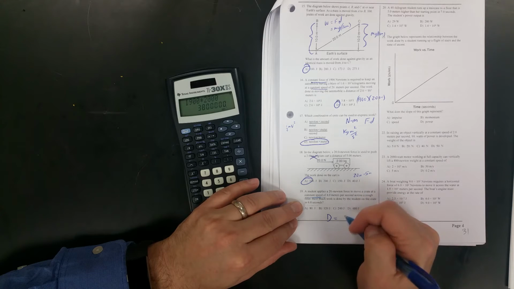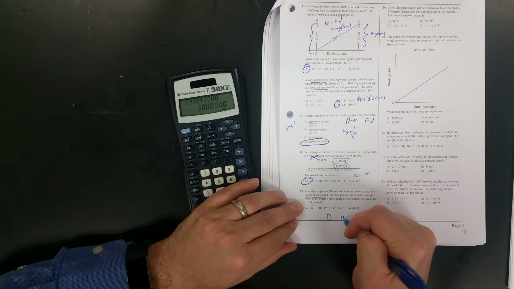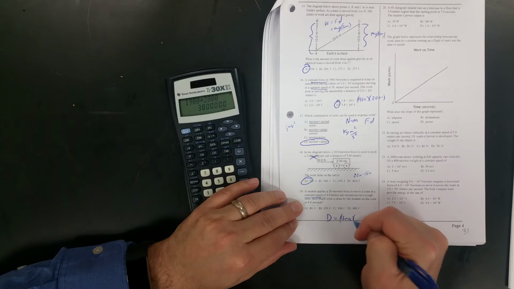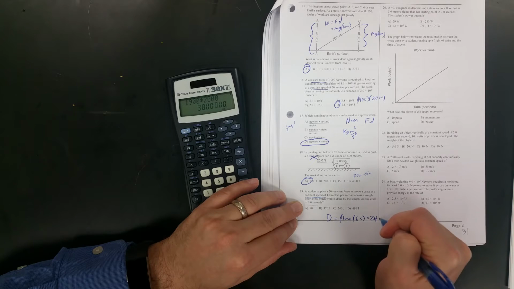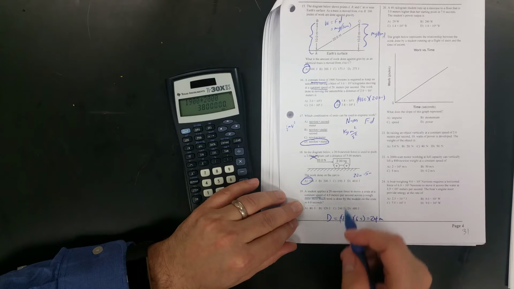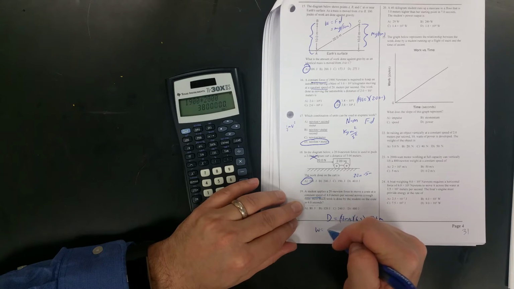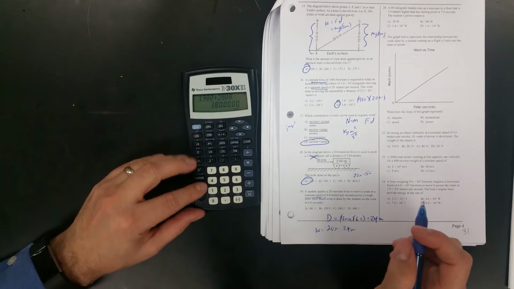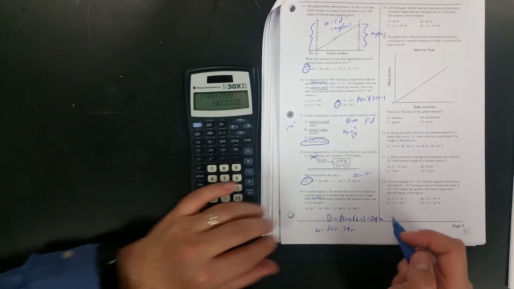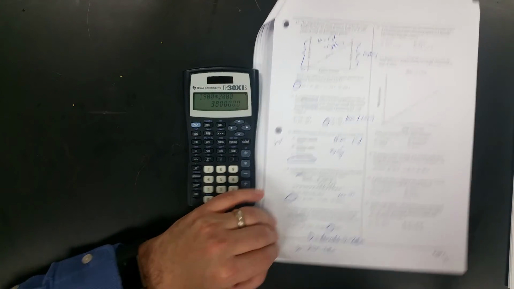So velocity is 4 meters a second. Time is 6 seconds. So that gives you 24 meters. So you're using work is force times distance. So 20 newtons times 24 meters. So it should be 480 joules. Okay.